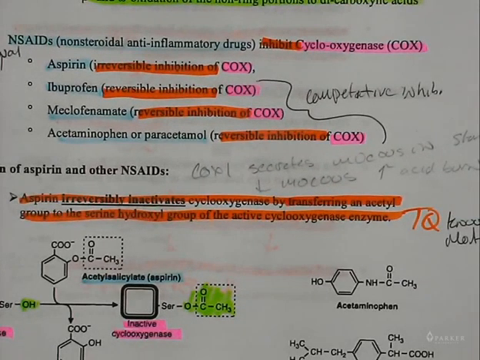NSAIDs, non-steroidal anti-inflammatory drugs, inhibit COX. They are COX blockers. You need to know that aspirin is an irreversible inhibitor of COX, whereas ibuprofen, meclofenamate, and acetaminophen are reversible inhibitors of COX. The reversible inhibitors are competitive inhibitors. They just bind at the active site and stop COX from working. They don't let it get to any arachidonic acid. You've got to know the mechanism of action for aspirin, though, and we're going to go over that. Ibuprofen, meclofenamate, acetaminophen, et cetera, are all competitive inhibitors. They're reversible. You take them, the inflammation decreases, the half-life of the drug goes down, and it gets out of your system. Aspirin, though, is an irreversible inhibitor, and you've got to know the mechanism of action right down here. I guarantee this will show up.